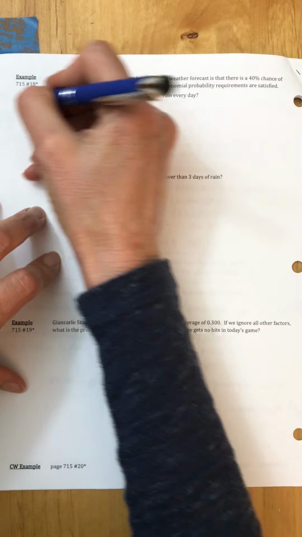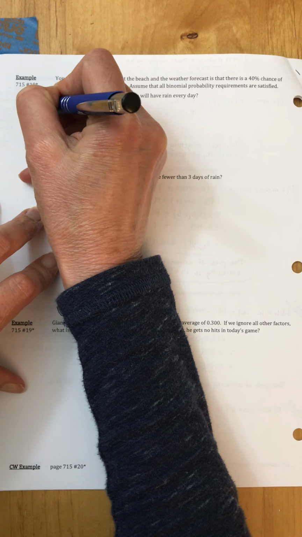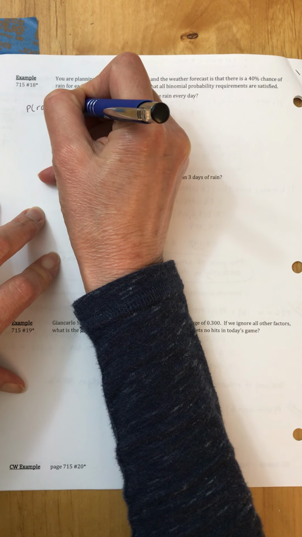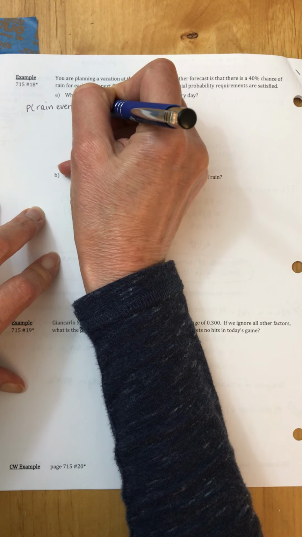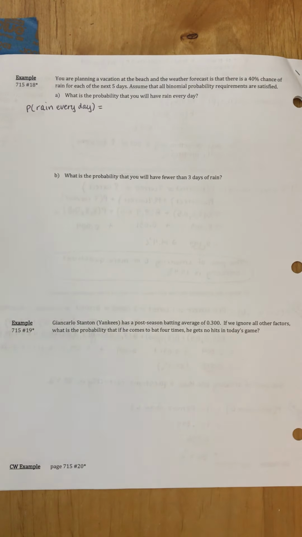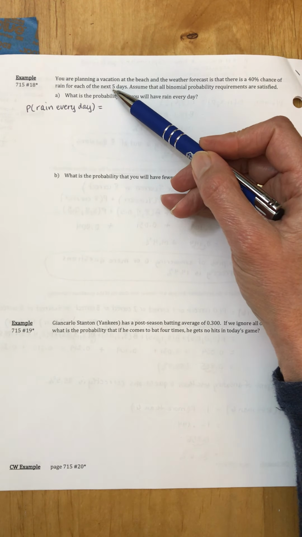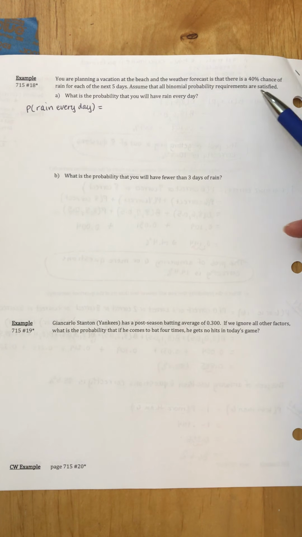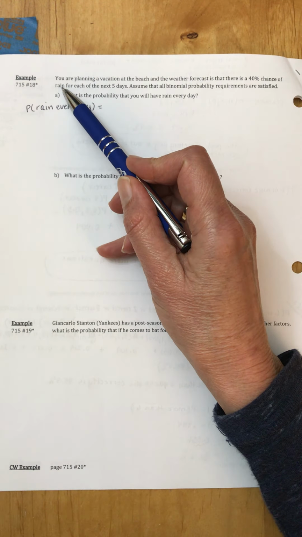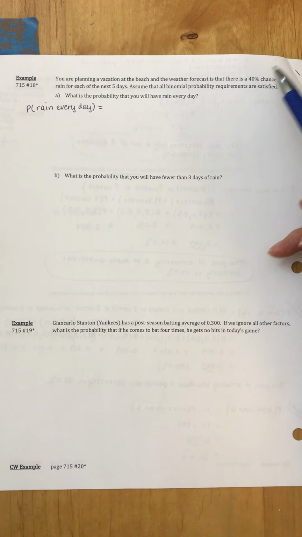So we're being asked to find the probability of rain every day. Okay, well, we've been told that this is binomial, so we don't have to check that, but let's make sure we understand why it would be. Well, what can happen? It either rains or it doesn't rain, okay? And how many days are we performing the experiment? Well, 5 different times. And what's the probability of success? Well, we're going to consider rain being success, and the probability of that is 40%.